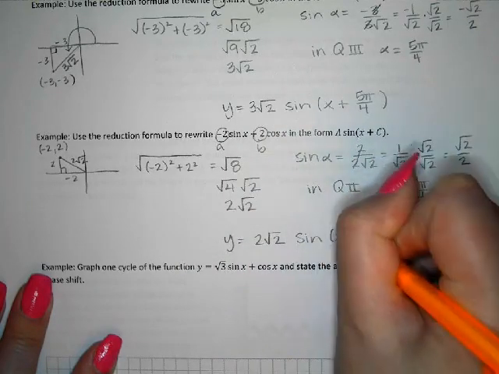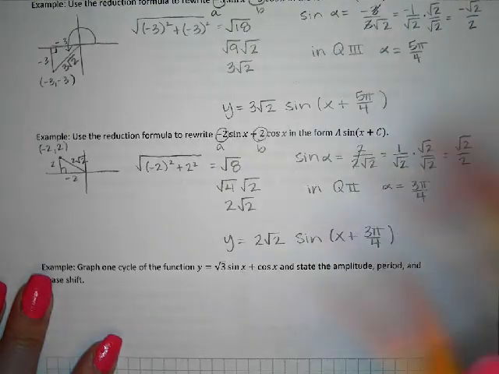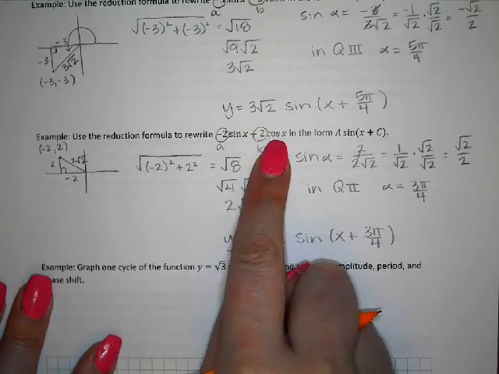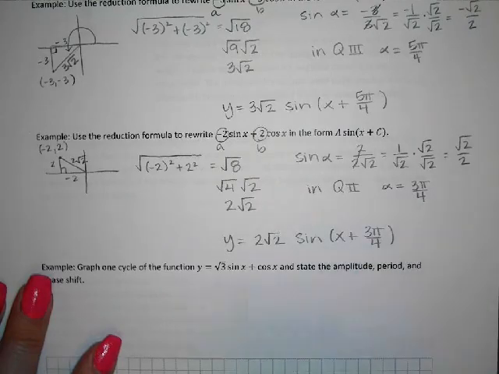And if I want to check my answer, I can graph this as the first equation, I can graph this as the second equation, and I can make sure that they look identical on the graph, that they graph as the exact same curve. Okay, so next, that's what we're going to do.